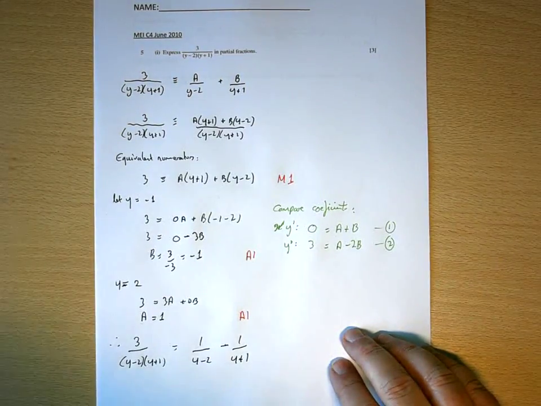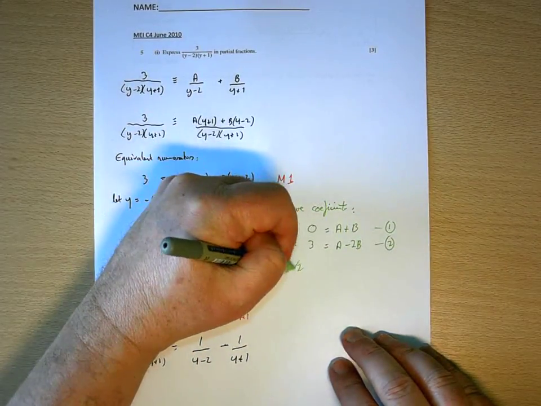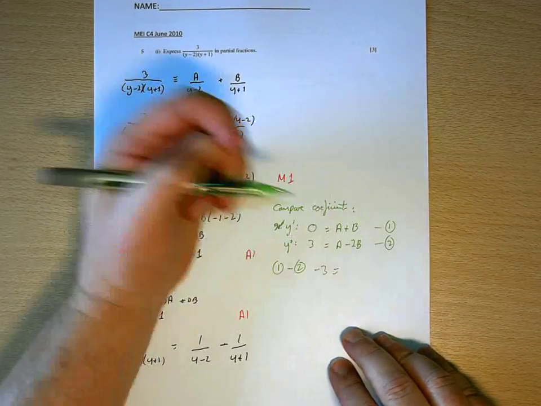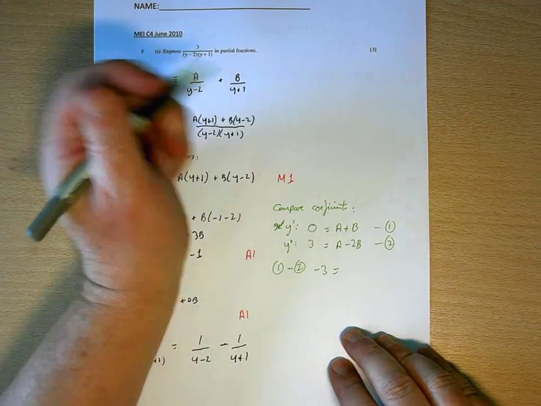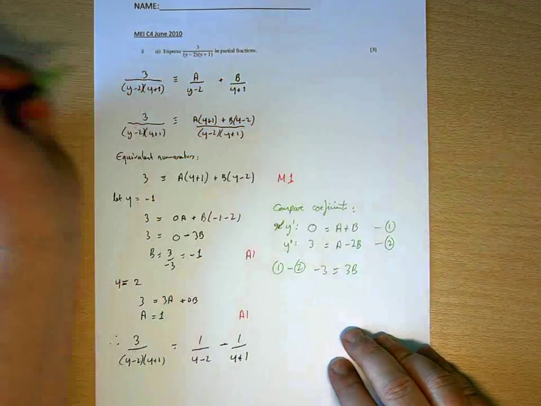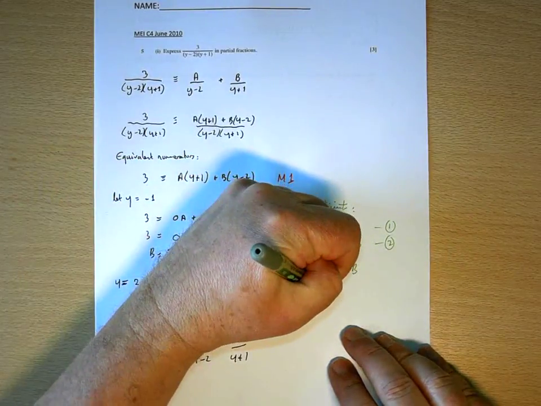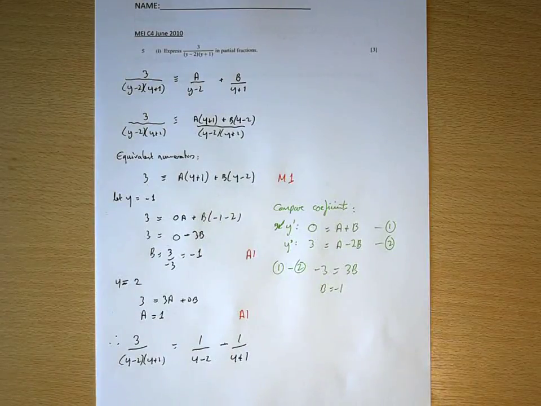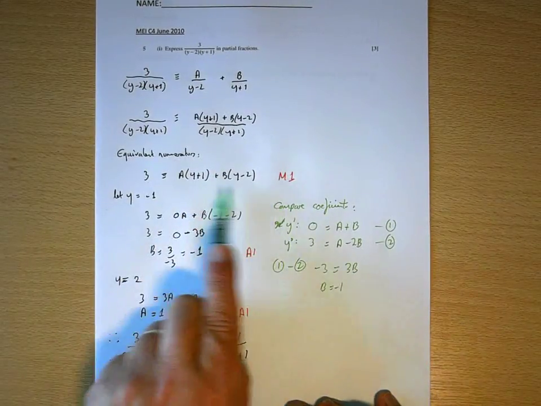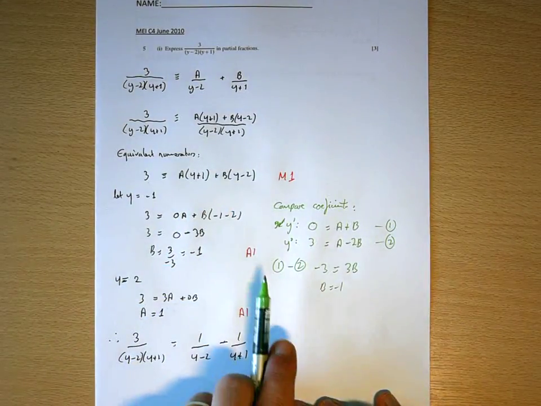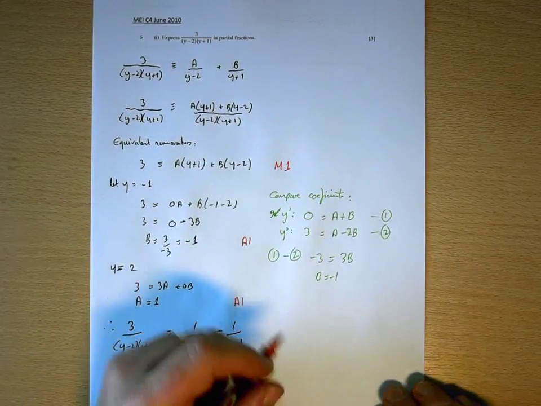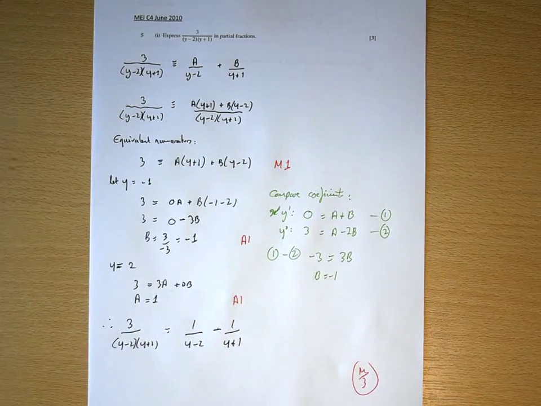So to eliminate with that, if we did 1 take away 2, we'd have 0 take away 3 equals a take away a gone, b take away negative 2b makes that 3b, so b is minus 1, and then you'd substitute that into the other one to solve that. So whichever method you choose, doesn't matter, the method mark is for the line above and the 2 answer marks are for the final values. So that's out of 3.